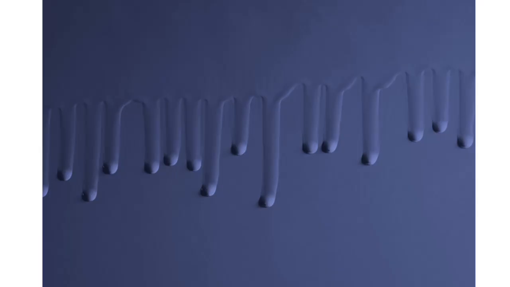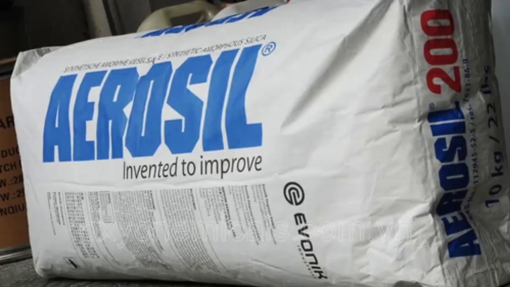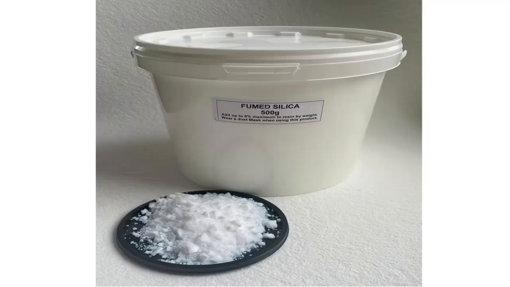This prevents issues like sagging or dripping during application, making it ideal for use in a variety of products. Fumed silica, a specific type of amorphous silica, is especially effective in epoxy, polyurethane, and silicone based adhesives. With its high surface area and fine particle size, fumed silica reinforces adhesive structures, improving both strength and durability.